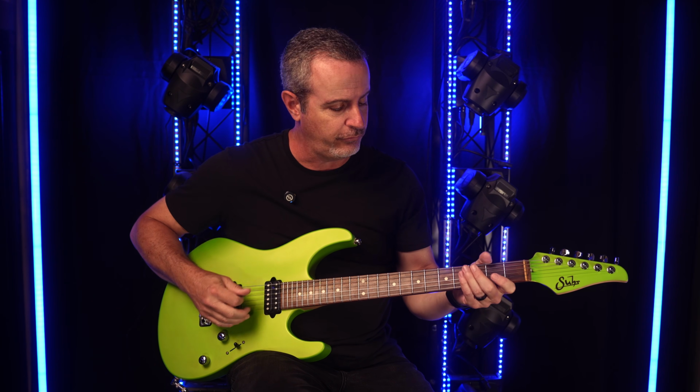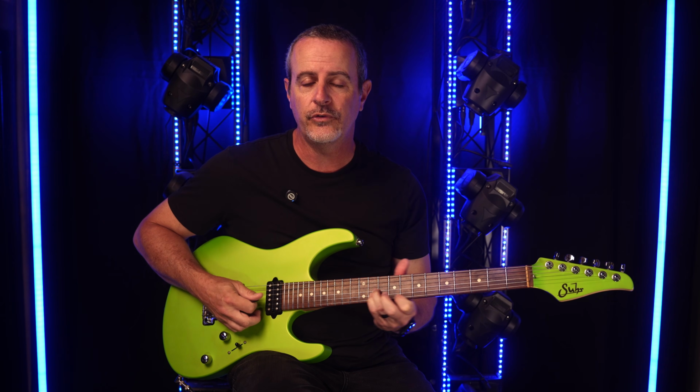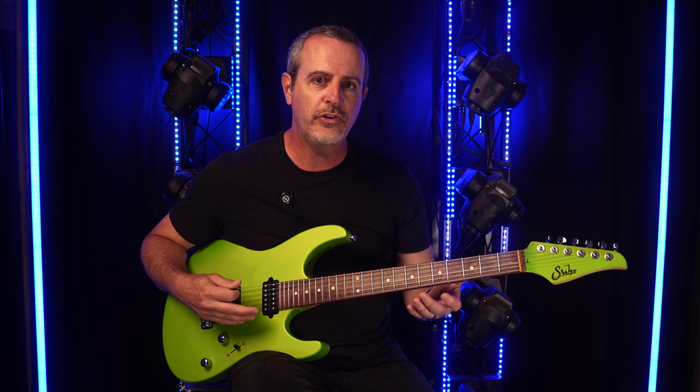Now remember how it was a bit difficult to play those triads when I just used the root positions like this? That was tough to jump around and play those. Well, now let me play the same chords, but using some inversions.